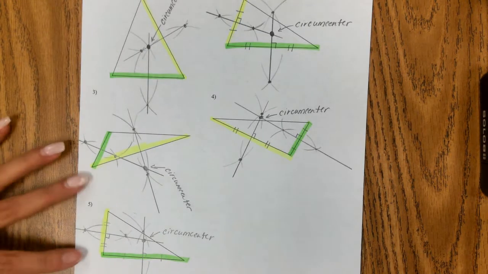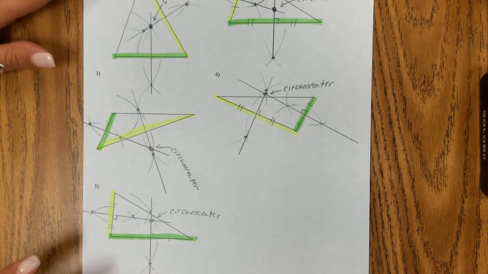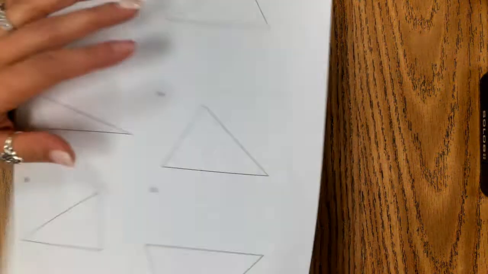All right, so circumcenters are your perpendicular bisectors, the intersection in the triangle, or outside the triangle, I should say. So continue on to the back.